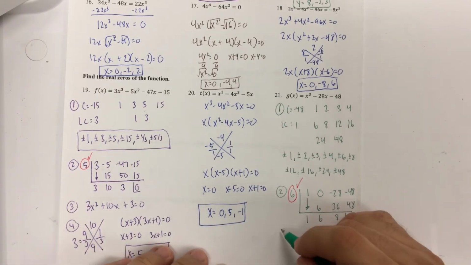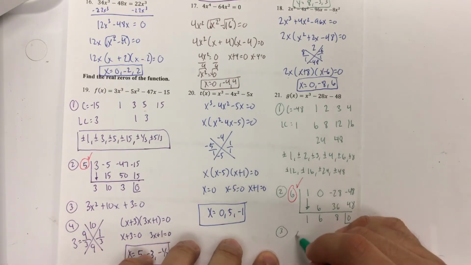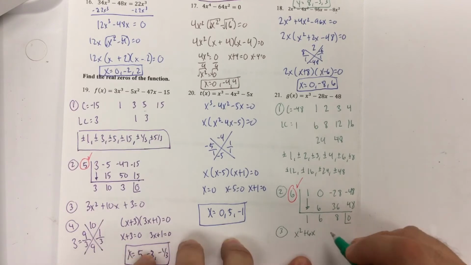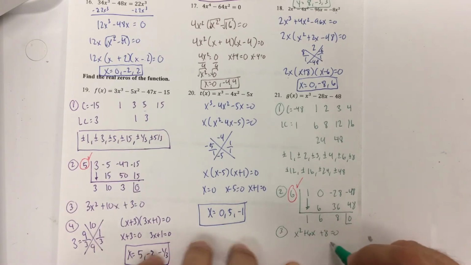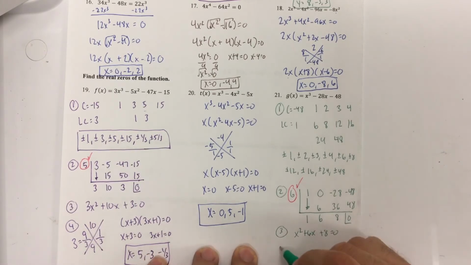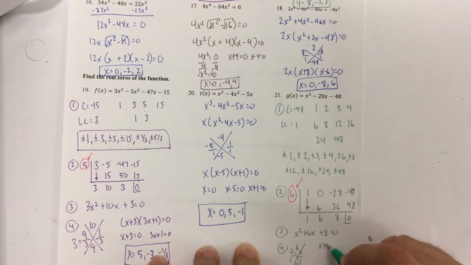Part 3, we're going to write it as a quadratic. So x squared plus 6x plus 8 equals 0. X method right over here. So 6 dividing by 1, 1 times 8 is 8. Factors should be 4 and 2. So x plus 4, x plus 2.